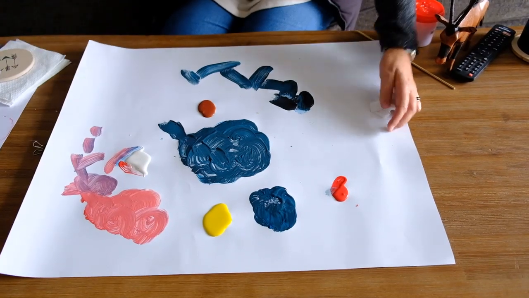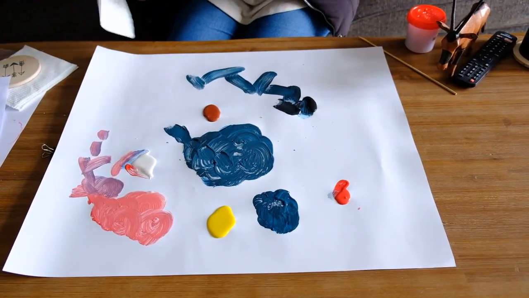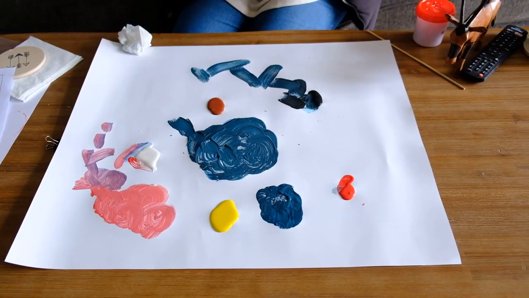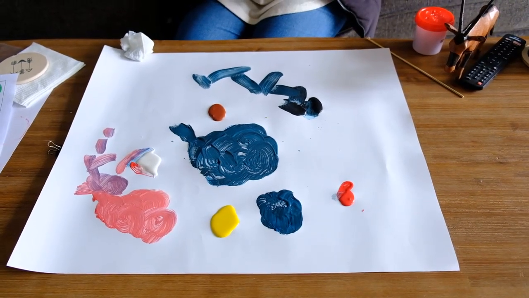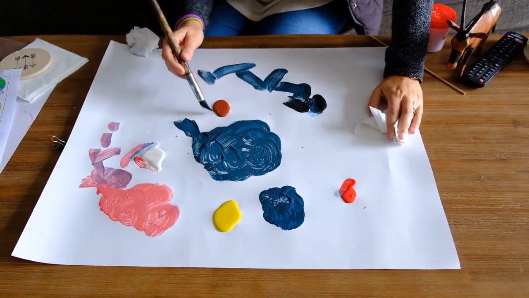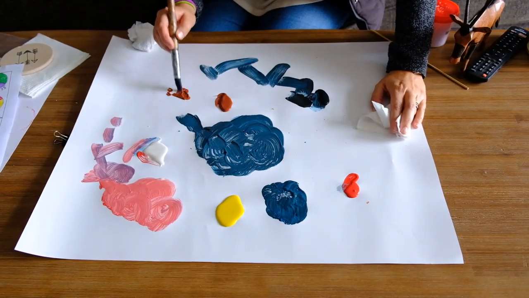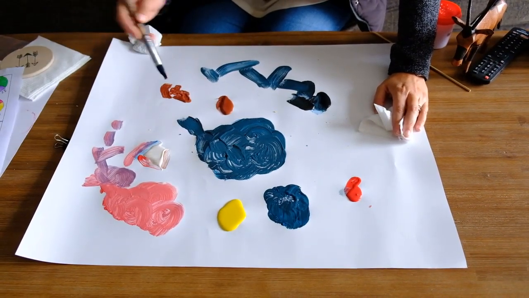Now if you're painting and you want to make different skin colors, I've got brown on here as well. Brown you can make by mixing red and black. I'm not going to mix them now, but if you're painting skin color, most South African skin tones you can actually create by simply using brown and white.